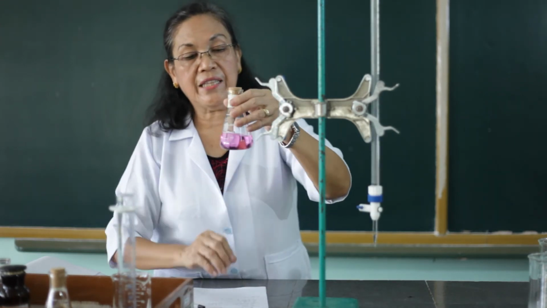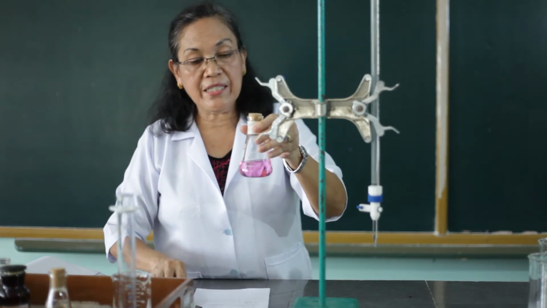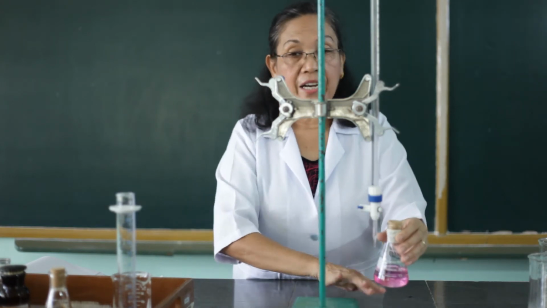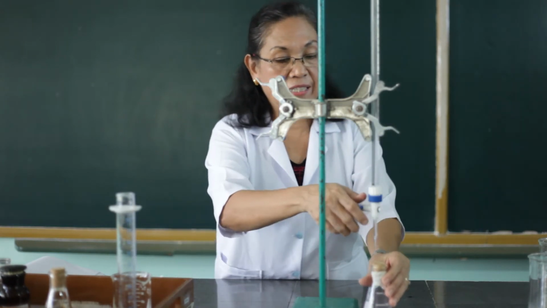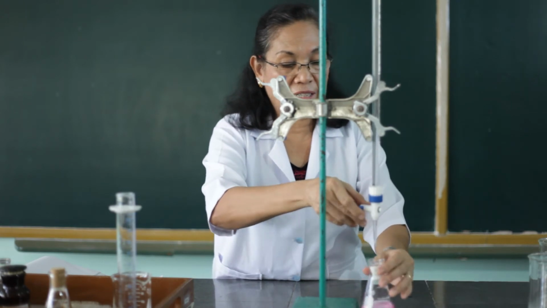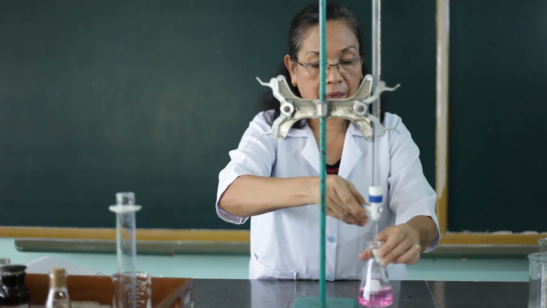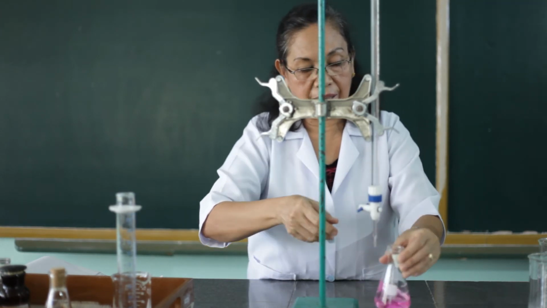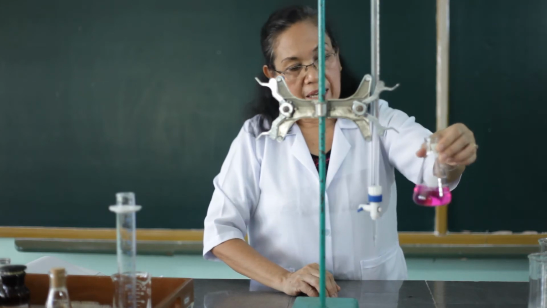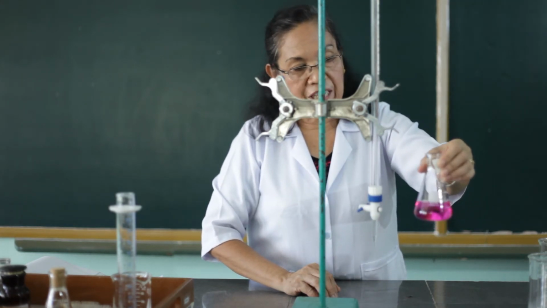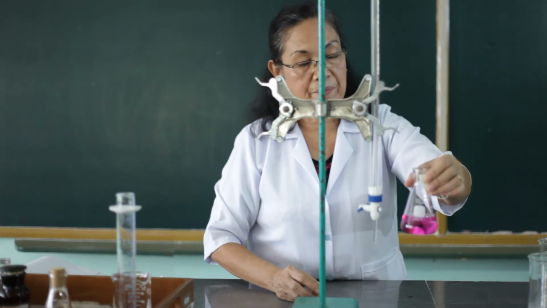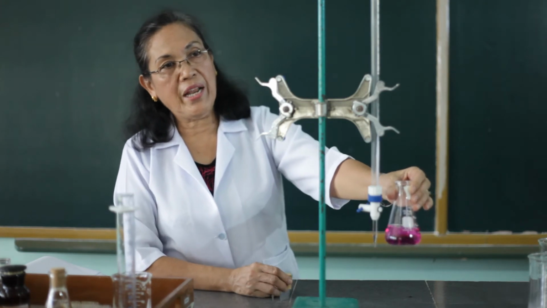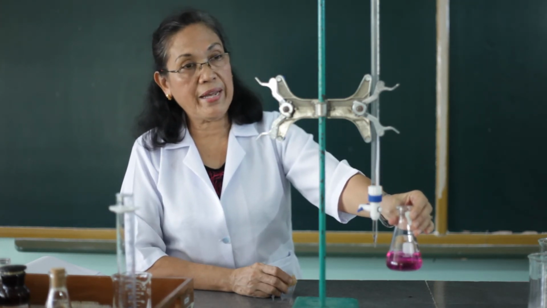I'll show you that when I add 1 drop to this, it will turn dark pink, and that means it's overrun. That means it is over-titrated. So just 1 drop. So see, this is an over-titrated sodium hydroxide. So it should not be like this. What I showed you a while ago was the right one, the right color.